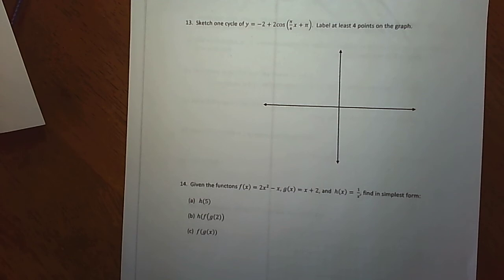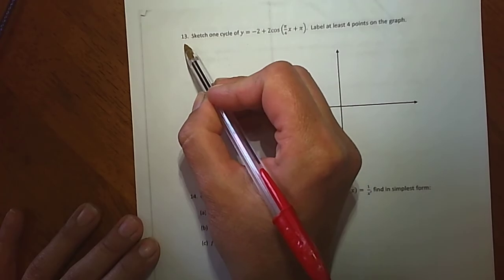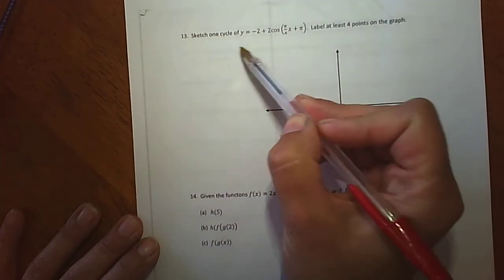Bunch of questions, number 13 through 17 in review packet number 2, looking at some of your responses. Some of you are very close, just off on little things. We'll talk about that as I hit stuff. So the first thing we want to do is number 13, and I want to graph this trig function.